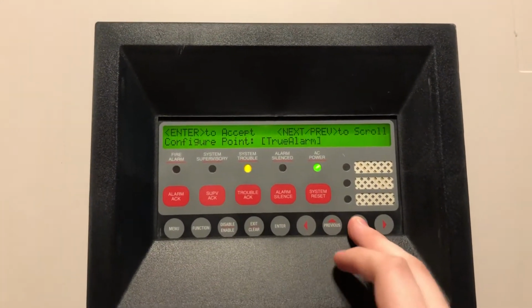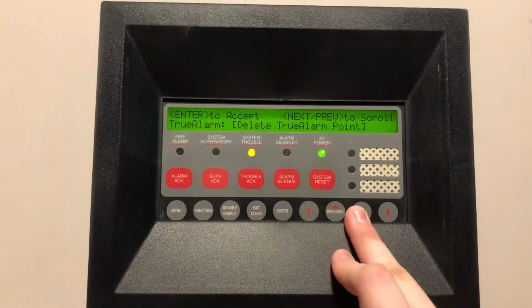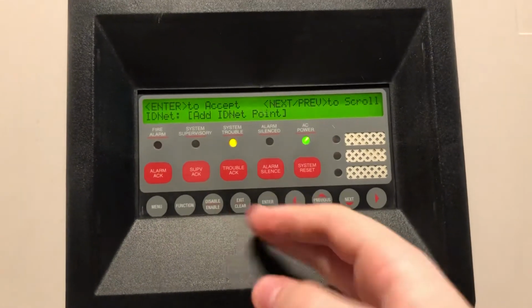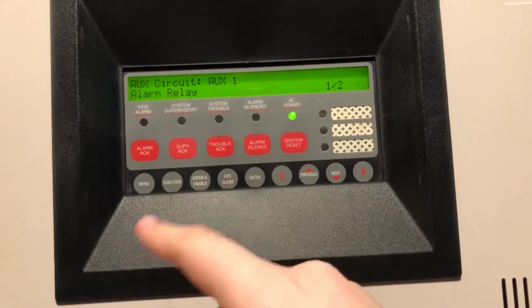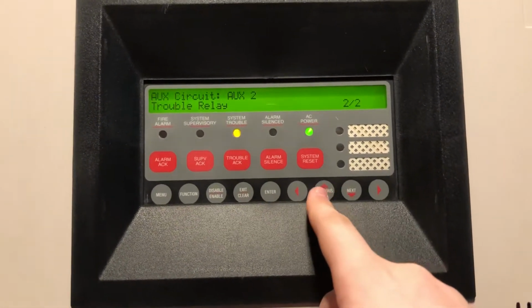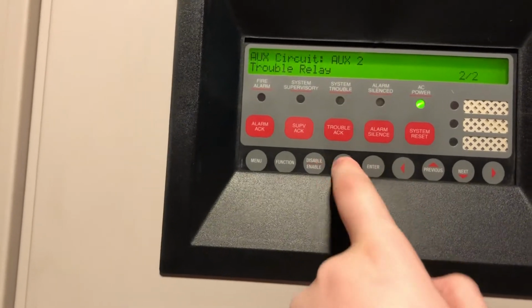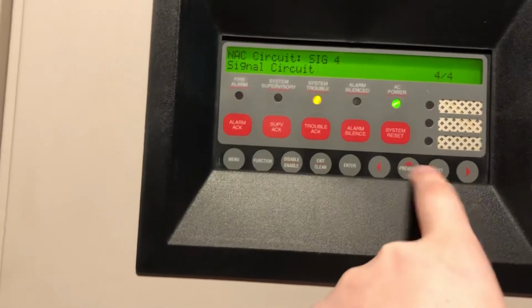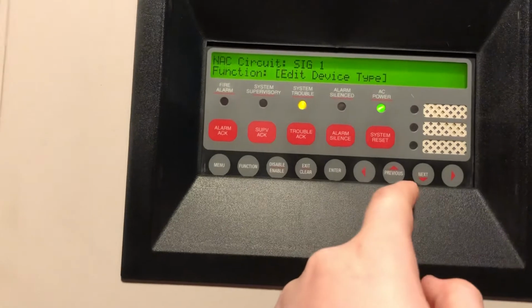So let's go to True Alarm. You can see you can add a point, edit a point, and delete a point. In these, it's kind of the same. Relay, you can choose which relay you want. So relay 1 is set to alarm, and relay 2 is set to trouble. And NACs, this is kind of the most complicated one. You can scroll through all your NACs here. Let's go to NAC 1.